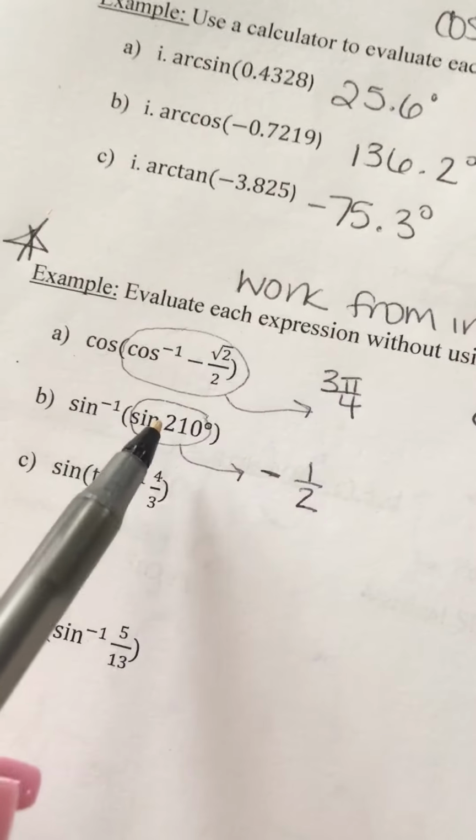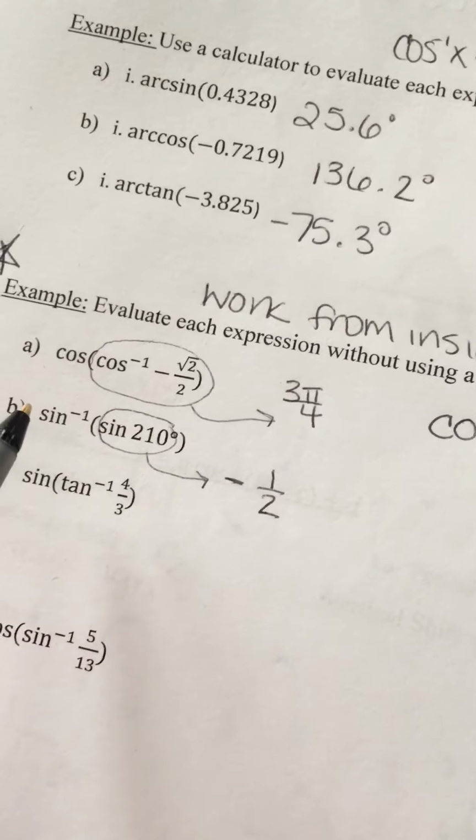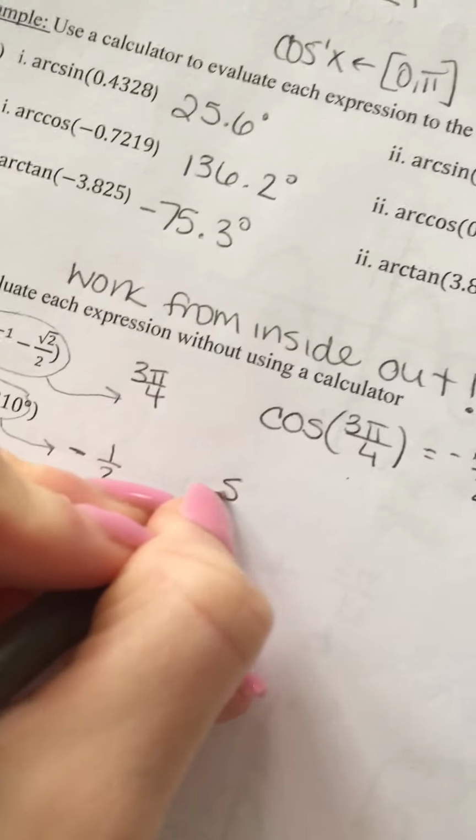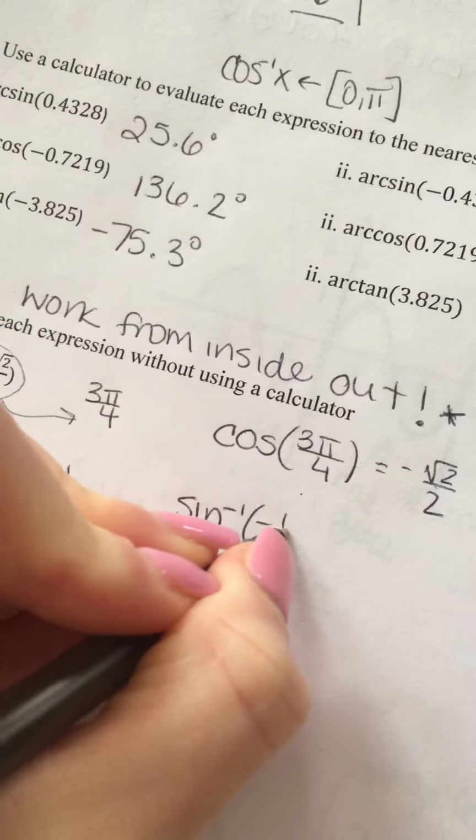Okay, so it got cut off. So sine of 210 degrees is negative 1/2. So I want to know what the sine inverse of negative 1/2 is.